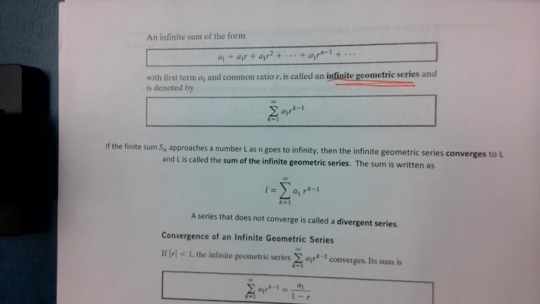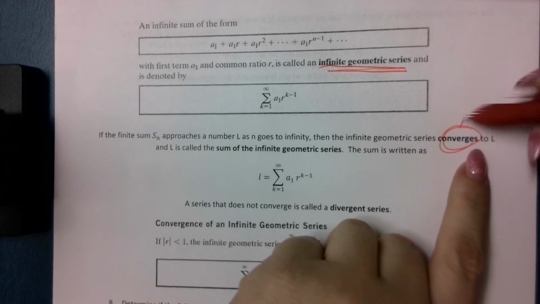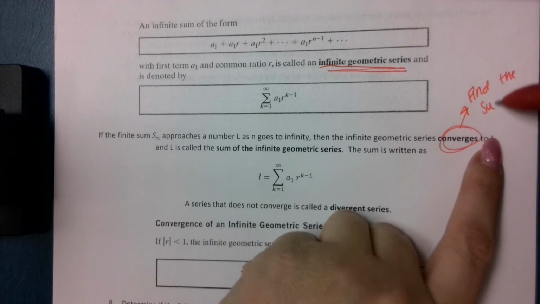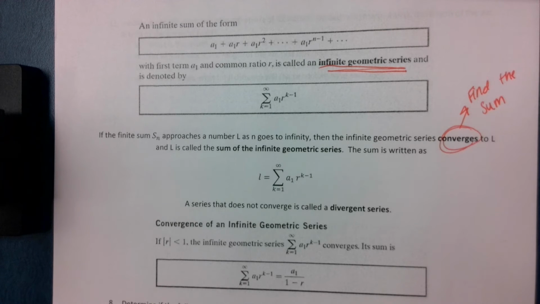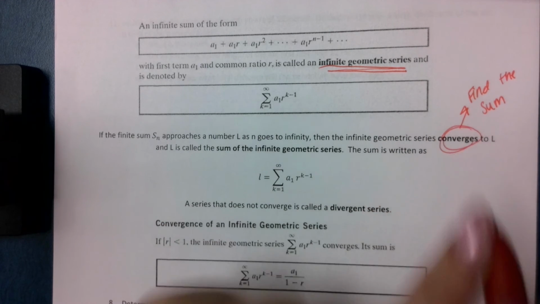And if we have an infinite geometric series, we have one of 2 things that could happen. If it converges, then that means that even though it's going on to infinity, we're going to be able to find the sum. Essentially what's happening is as we add, we're getting closer and closer and closer to a certain number.